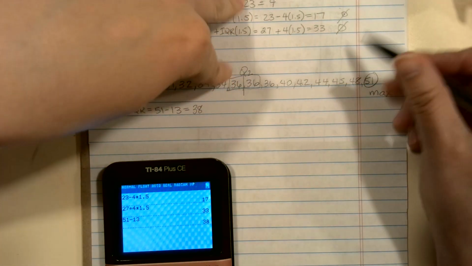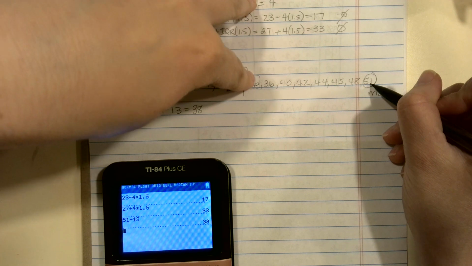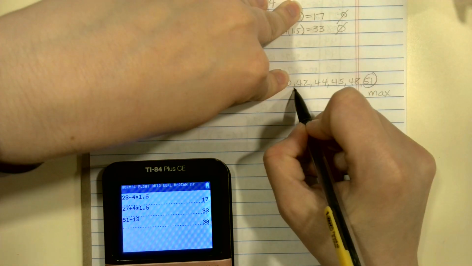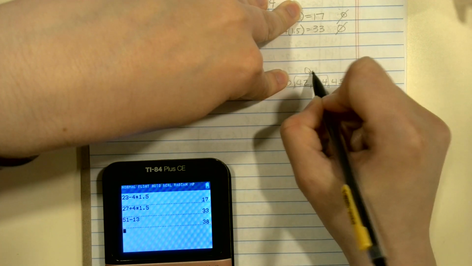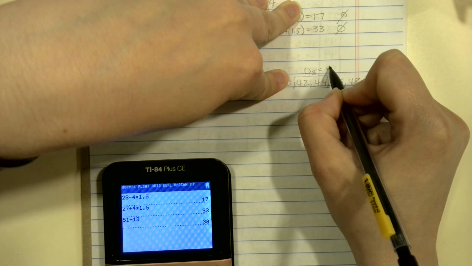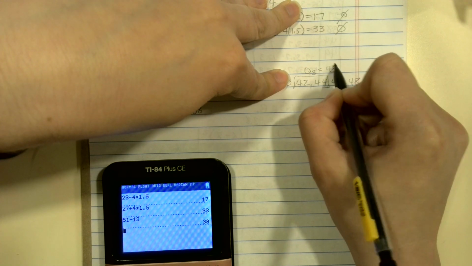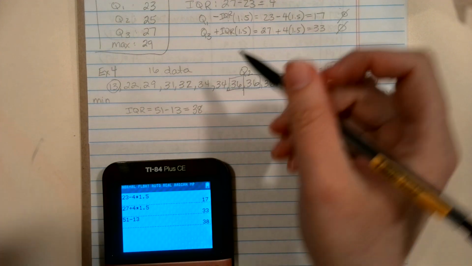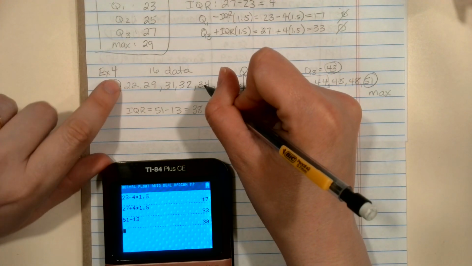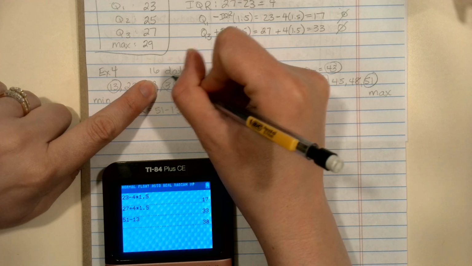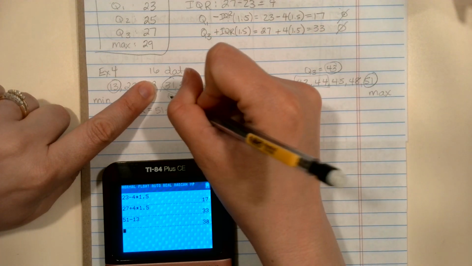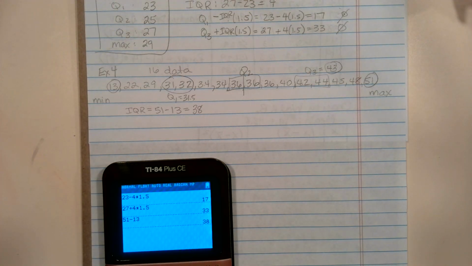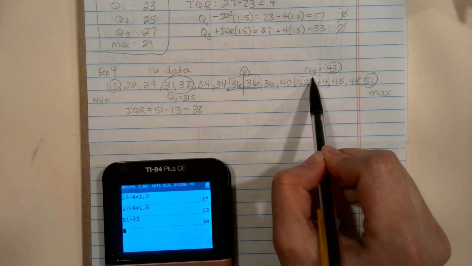So let's find Q3. We have to find halfway between this and this. We have to find the middle here. Quartile 3 will be 42 plus 44, the middle there is going to be 43. Okay, quartile 1: I'm exactly in between 31 and 32. So quartile 1 is 31.5. Okay, so I have Q1 and Q3.